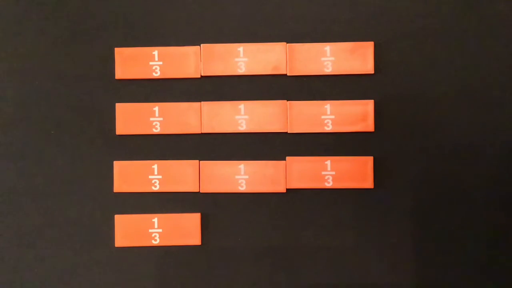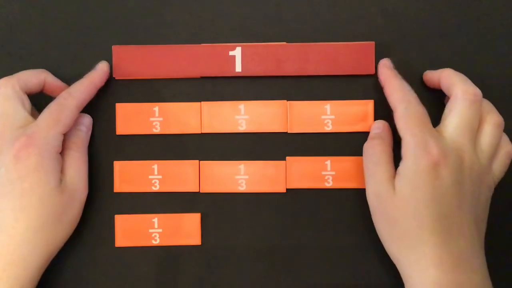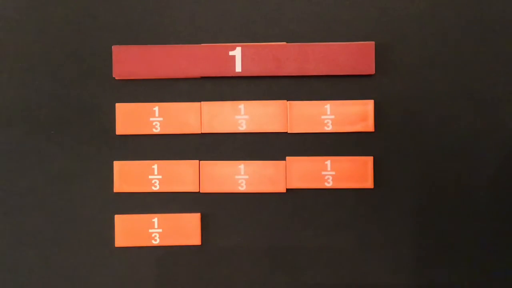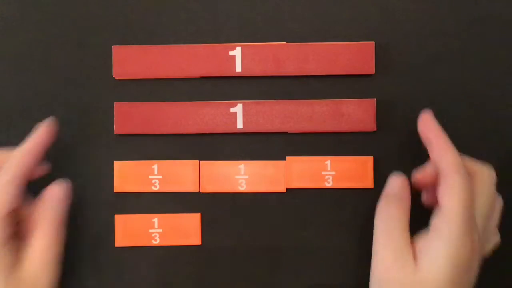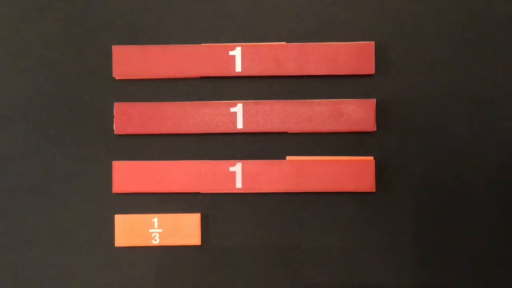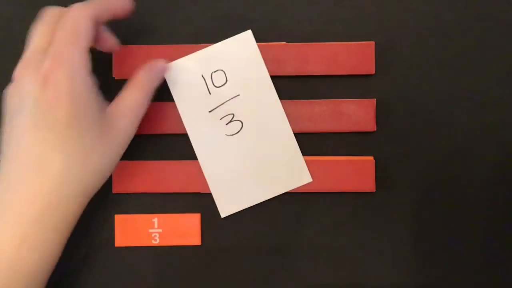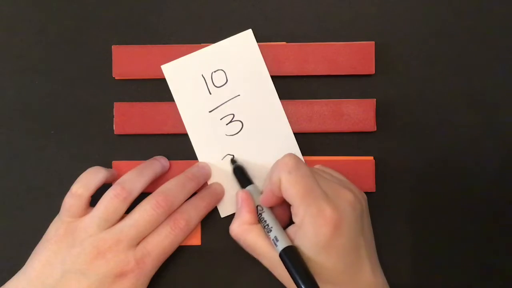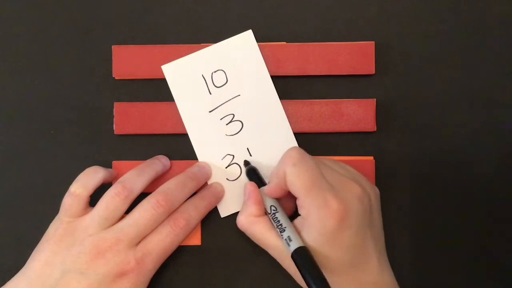Let's go ahead and show how many wholes that is. We have enough for 1 whole, we have enough for 2 wholes, 3 wholes, and then there is 1 piece left over. Three wholes and 1/3.